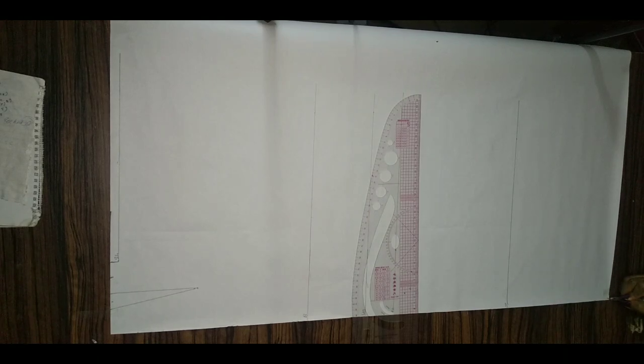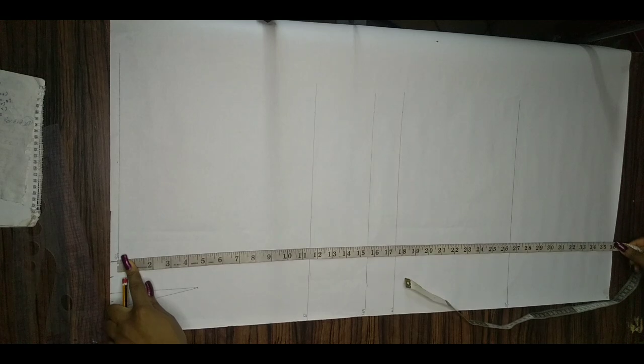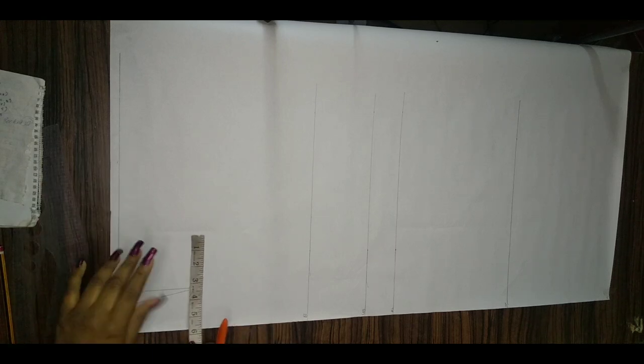Now this pattern paper wasn't enough for my full length measurement. So what I have there on the pattern paper, it's actually 36, and my full length is 37. So I haven't even completed my full length, and I also haven't even added my extra 2 inch allowance. I will do so on the material when cutting this out.